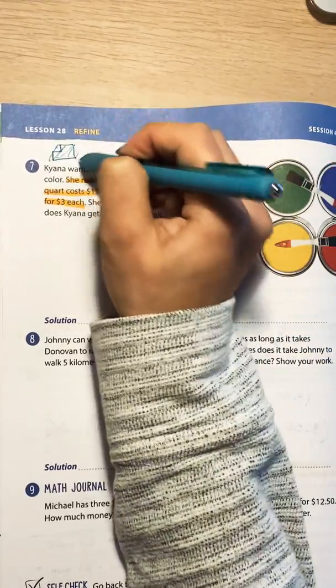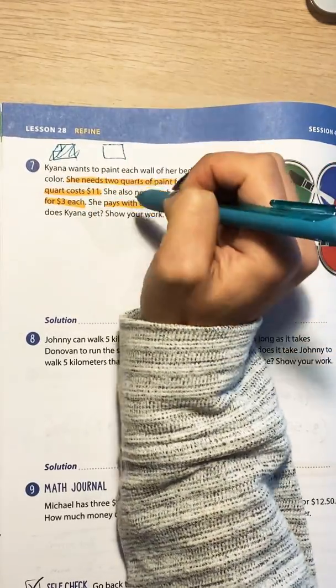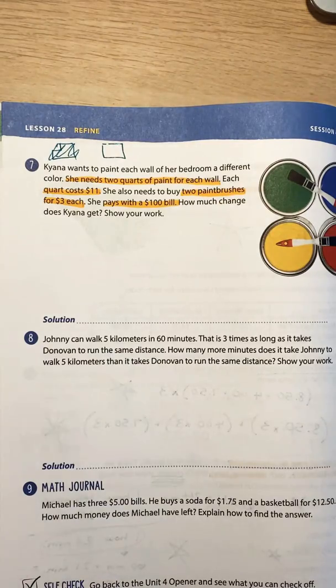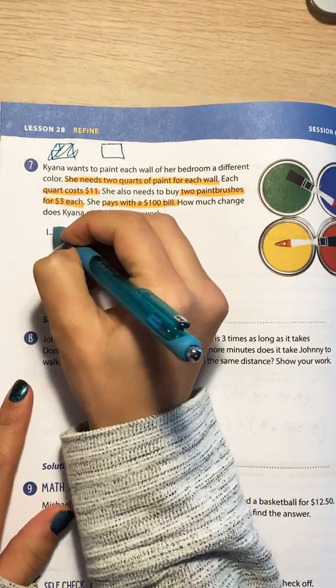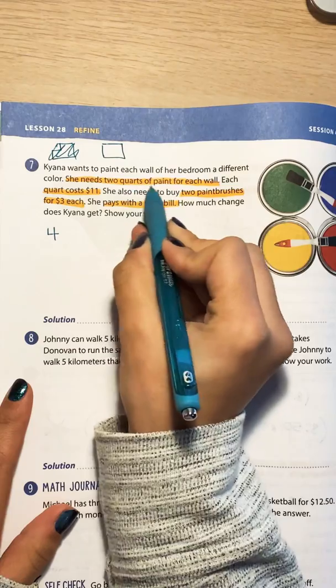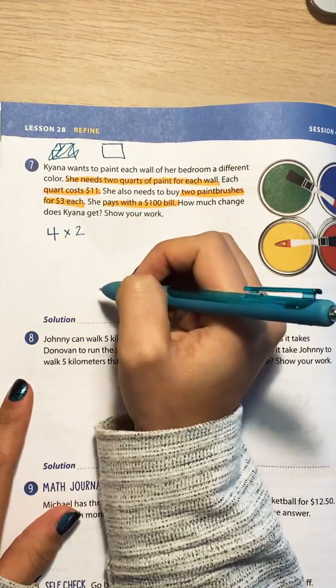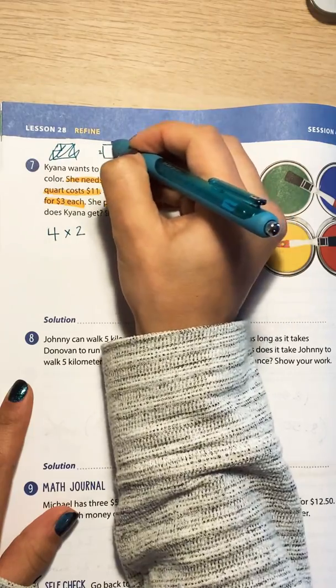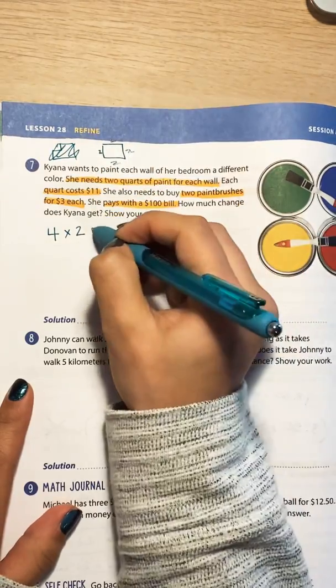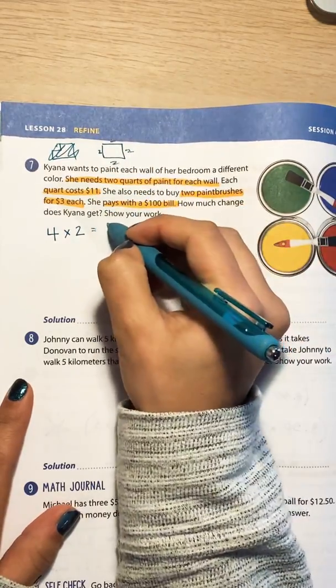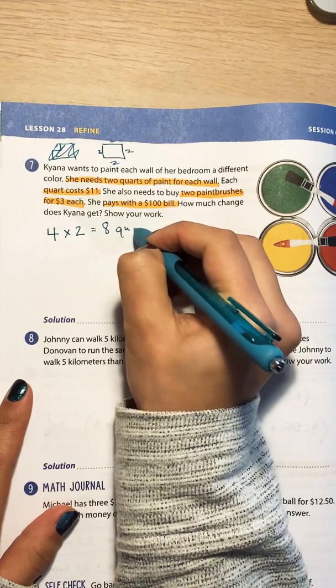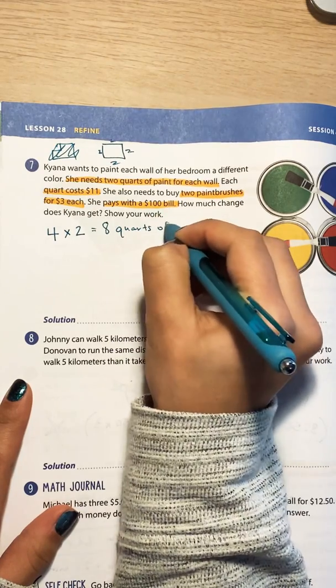So she just has a room like that. So she's got 4 walls in her bedroom and she needs 2 quarts of paint for each wall. So 4 walls, each one has 2. 2 here, 2 here, 2 here, and 2 here. Okay, so she needs 8 quarts of paint.